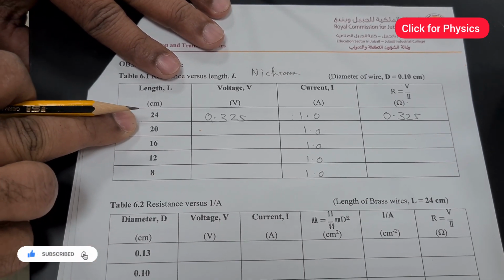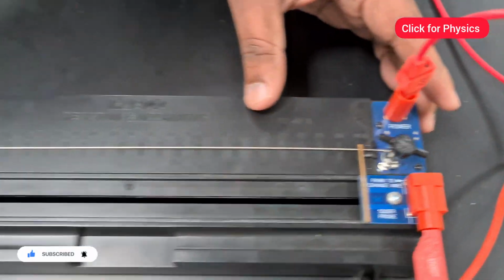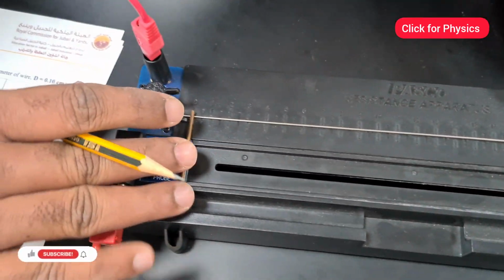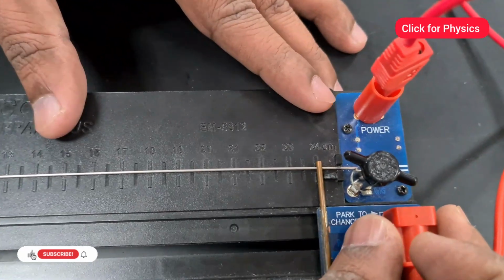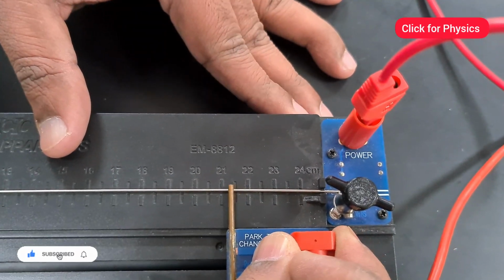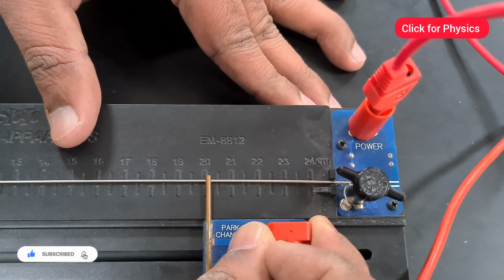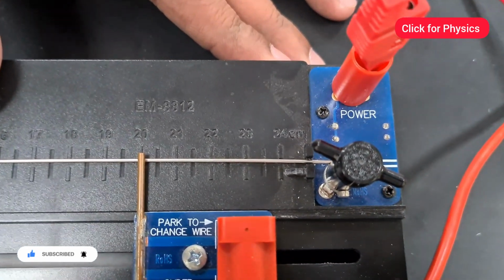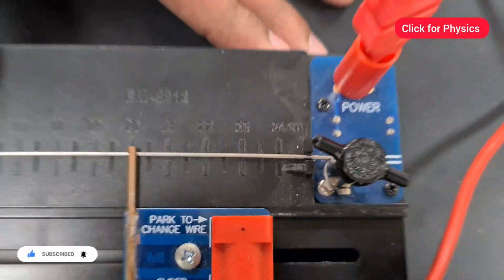Now we have to take the remaining data. Now I have to set the length as 20 centimeters. You can see I'm not going to touch this 0 because 0 is already fixed. So now we have to set this pointer to 20. Clear? So we set 20.